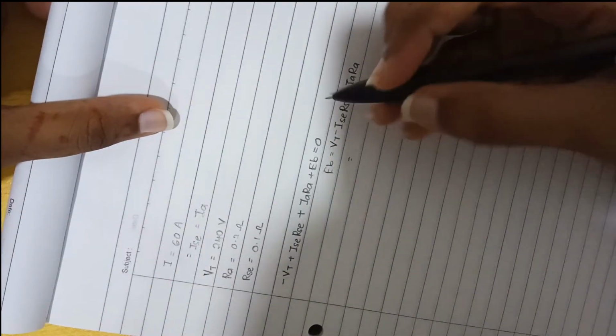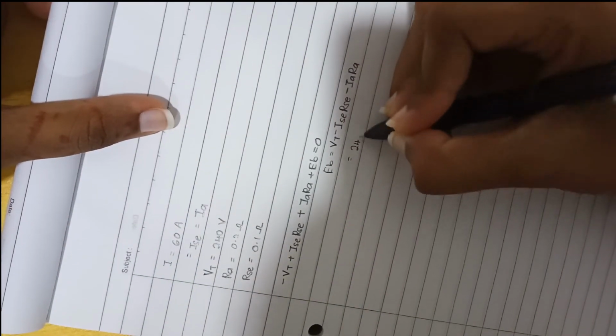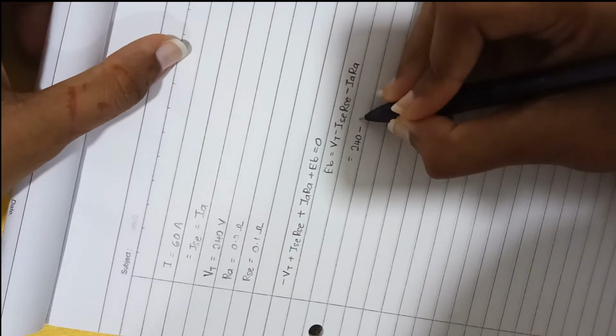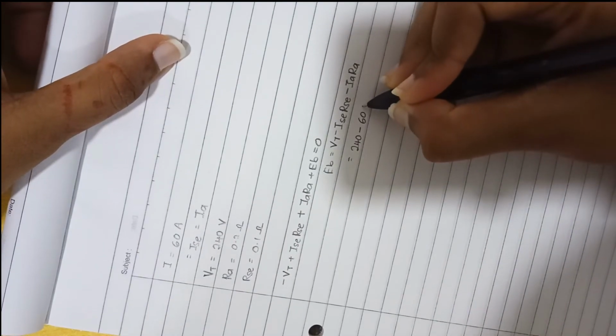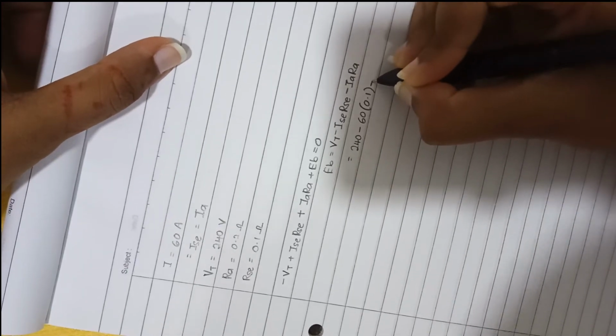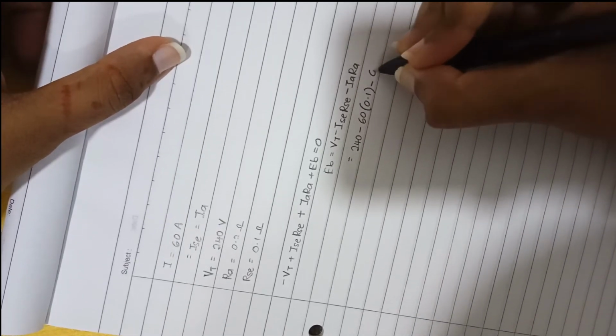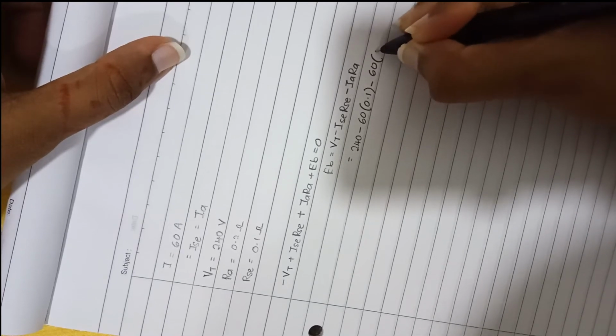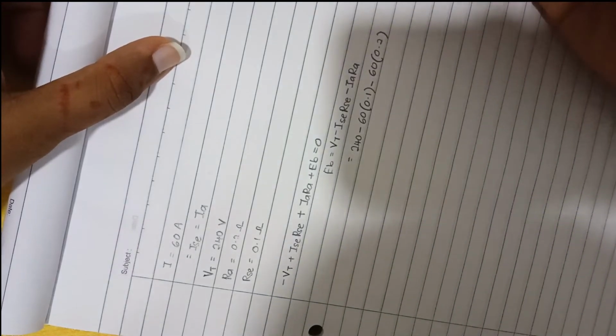So the VT is 240, ISE is 60, the RSE is 0.1, minus IA is 60, the RA is 0.2.